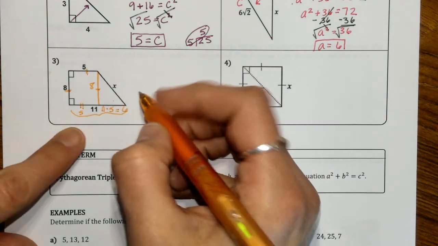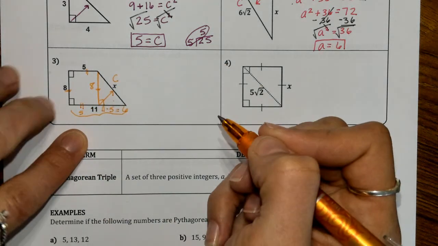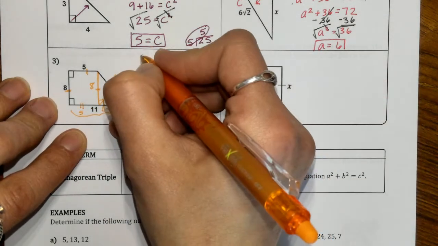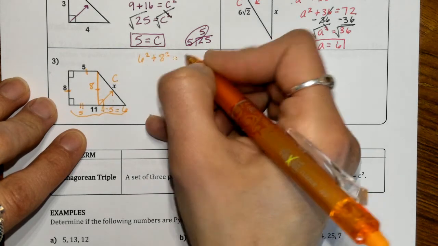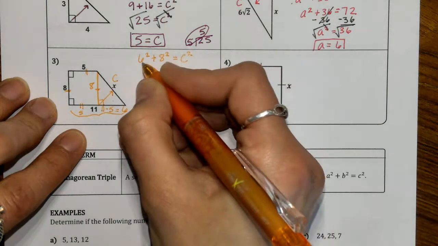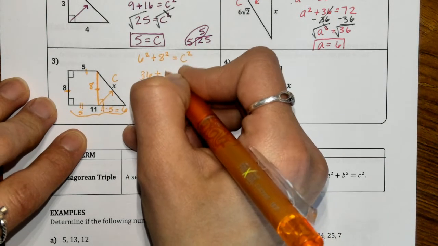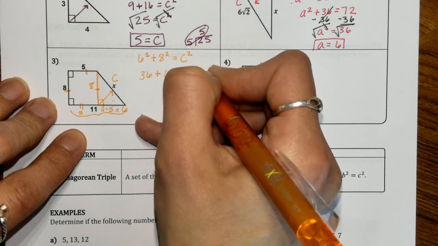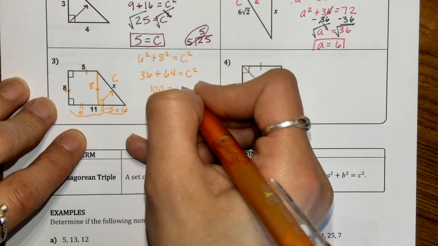So again, with our Pythagorean theorem, here's our 90-degree angle, giving us our hypotenuse, C, is what we're missing. So I'm going to take 6 squared plus 8 squared, because those are my legs that I have, all equal to C squared. 6 squared gives me 36, plus 8 squared is 64 equals C squared. Add these two together, we're going to get 100 equals c squared.